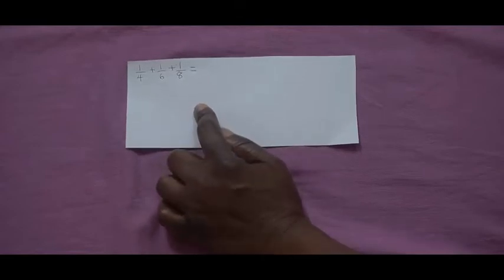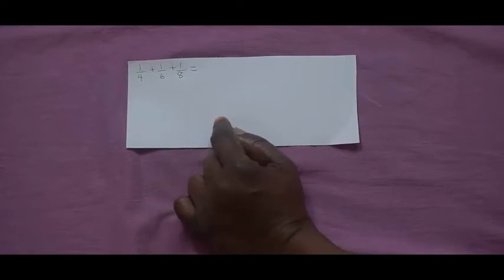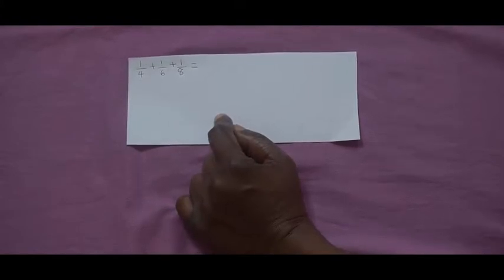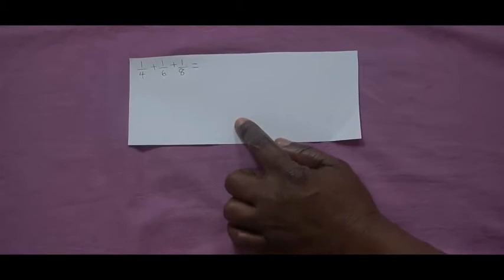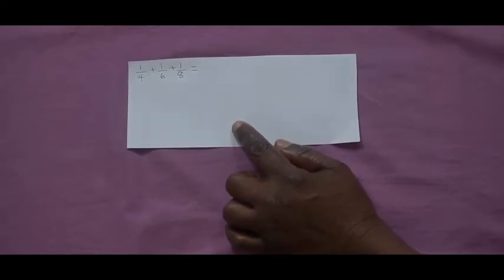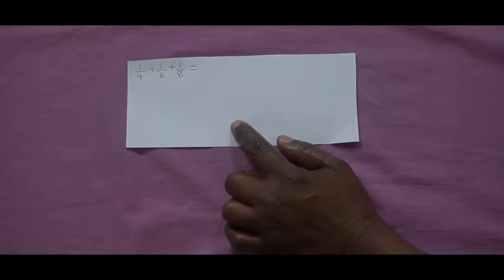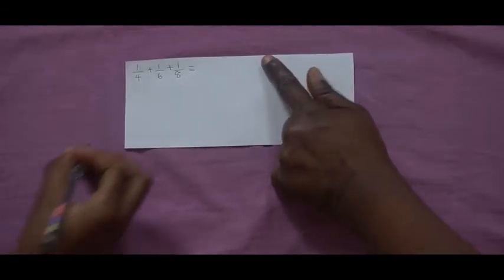But let's think about this. If we get a common denominator by multiplying 4 times 6 times 8, this gives us a common multiple of 4, 6, 8. Now remember when we did the LCM work, when we found common multiple of 4, 6, 8, you remember? Yes. Okay, let's use the same technique to find out the common multiple of 4, 6, 8. So let's draw our factor trees here.